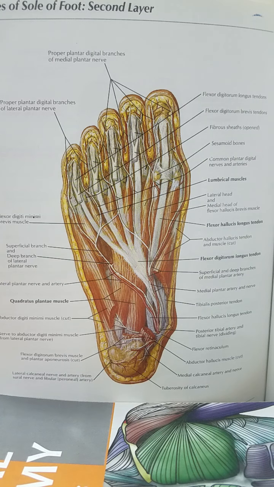So the action of this Flexor Digitorum Longus is that it brings about flexion of the lateral 4 digits, as we just discussed. In addition to that, the plantar flexion, which is very weak, and maintenance of the longitudinal arches. It is supplied by the tibial nerve.